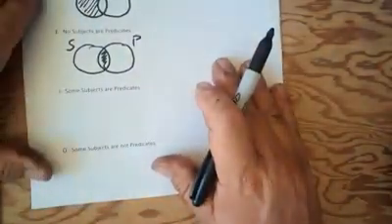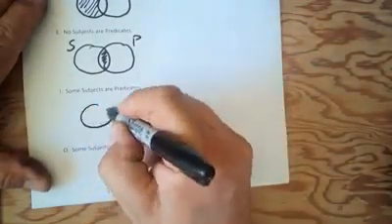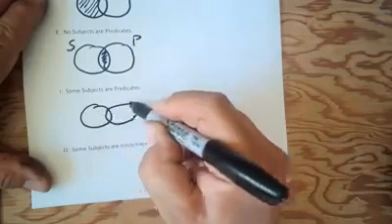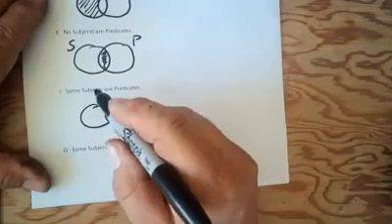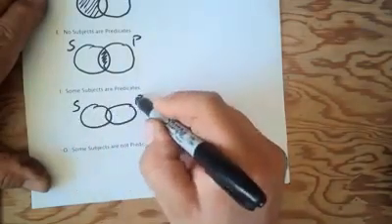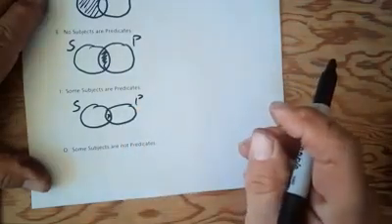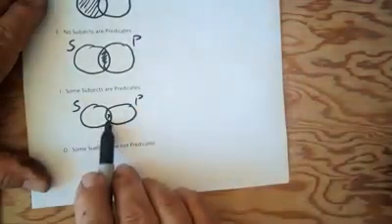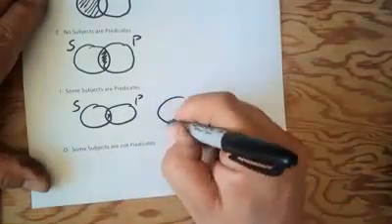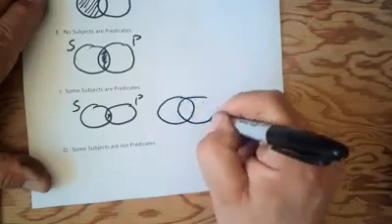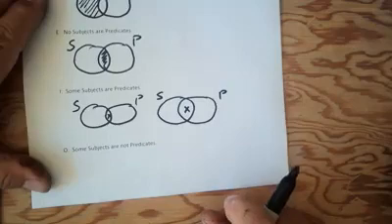Now we need to do the I form statement. Some subjects are predicates, and for S and P, we have to make an X. That is, there's at least one S that is also a P. That diagram isn't super clear because I didn't overlap enough. That's what we're looking for.